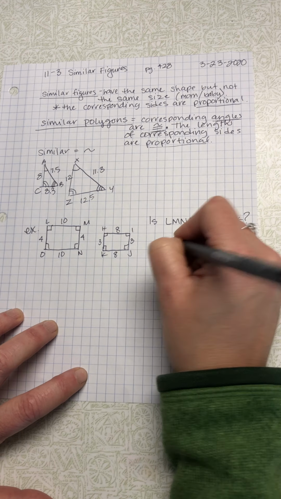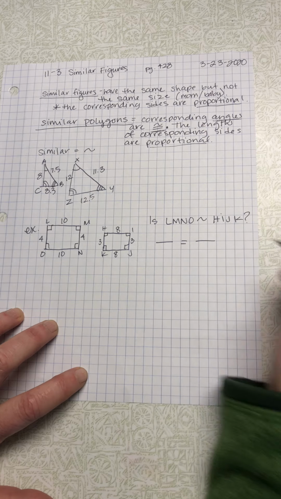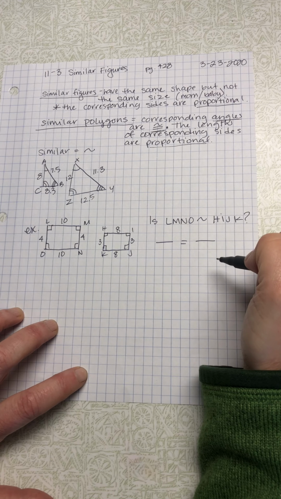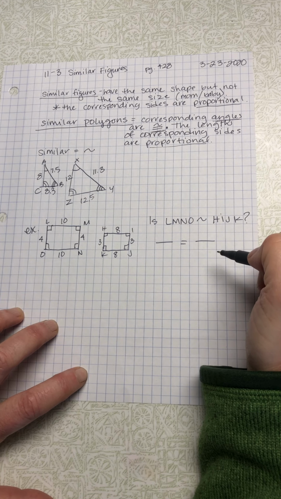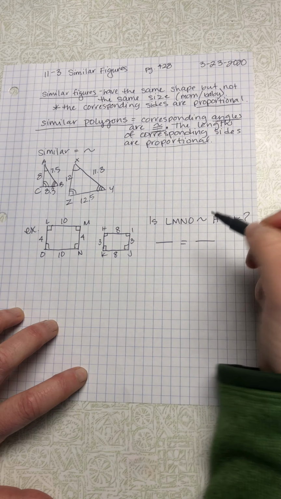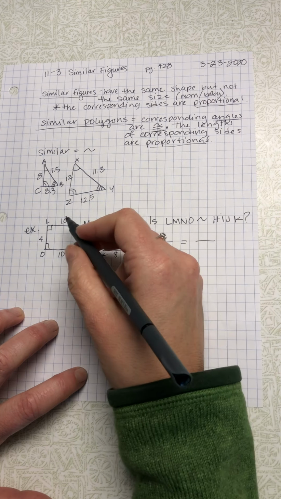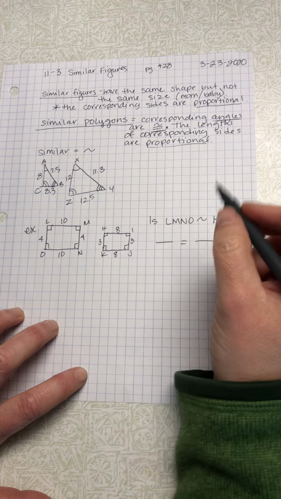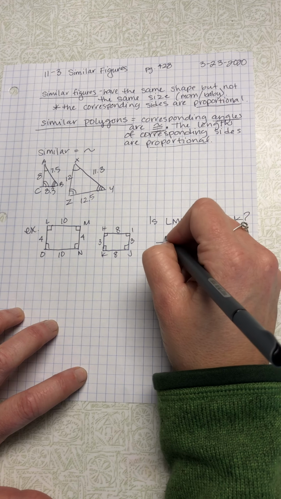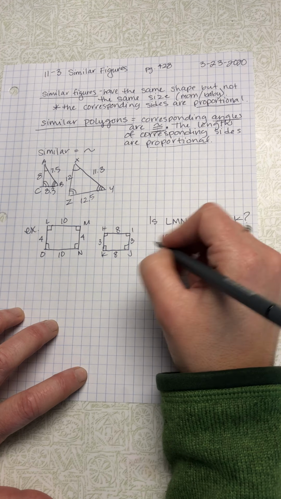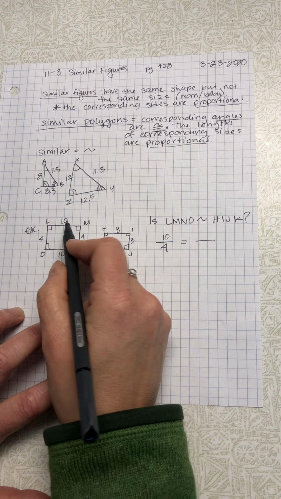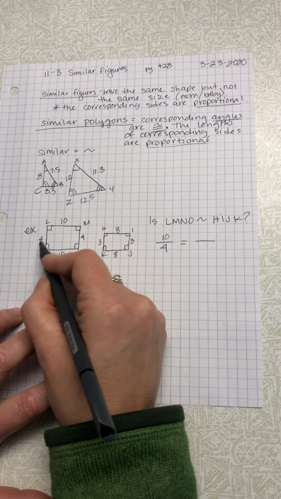So let's set up a proportion, okay? A proportion is where we compare numbers, right? We compare their two ratios. So if I take the first rectangle, I have 10 over 4. Those numbers came from my first.